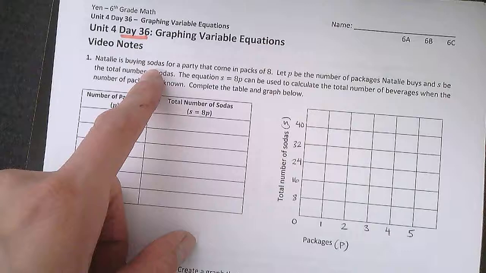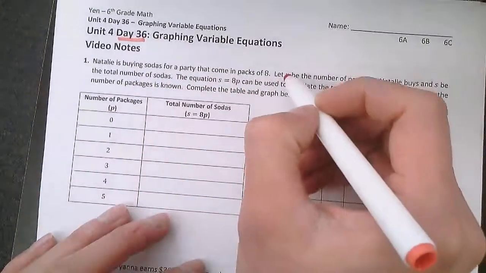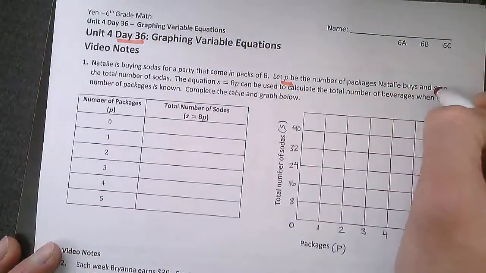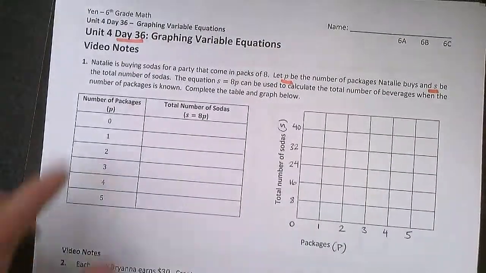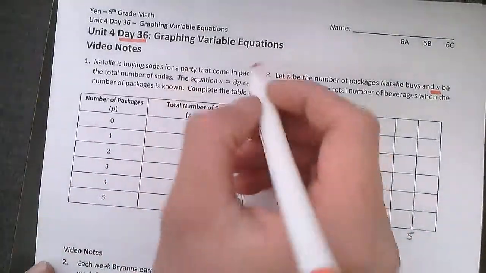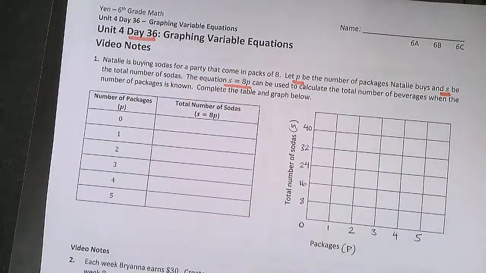Natalie is buying sodas for a party that come in packs of 8. Let P be the number of packages that Natalie buys, and S is going to be the total number of sodas. The equation S is equal to 8 times P can be used to calculate the total number of beverages when the number of packages is known. Complete the table and the graph below.